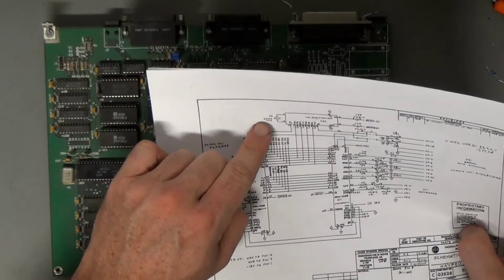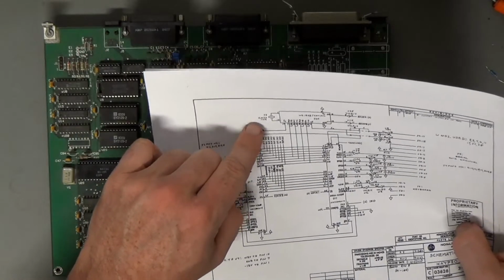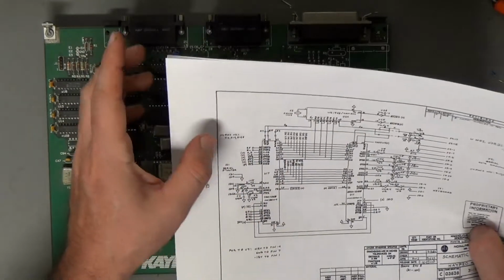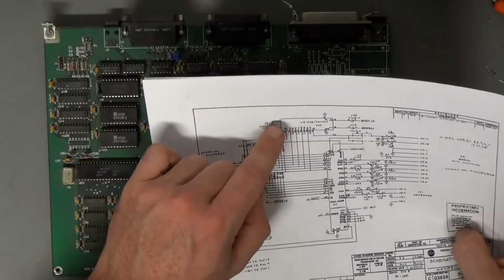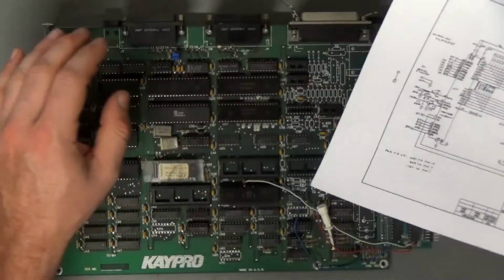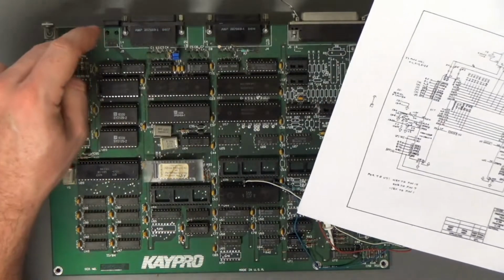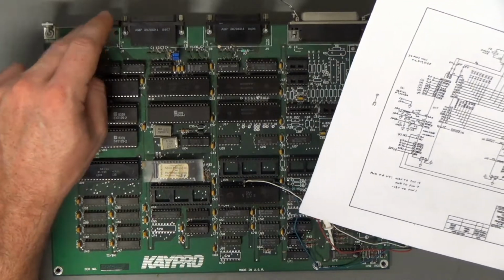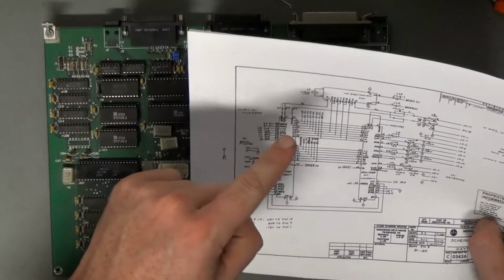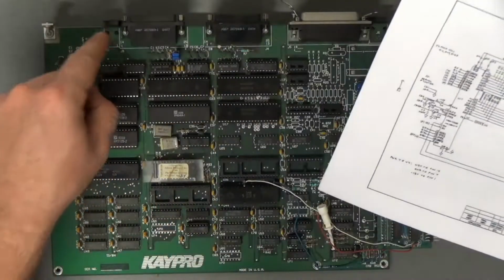So there's a clock generator chip here, this U24, that takes a little bit more than 5 megahertz crystal and generates the baud clocks. It's a programmable clock generator. It generates the baud clocks for these SIO chips. The one for the keyboard port is hardwired to 300 baud.